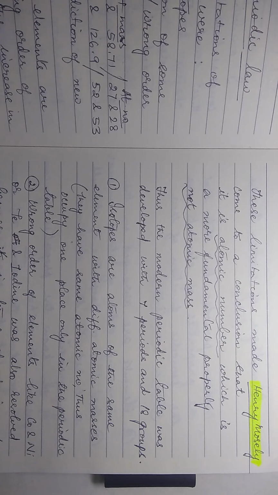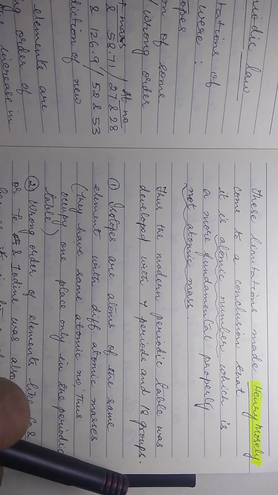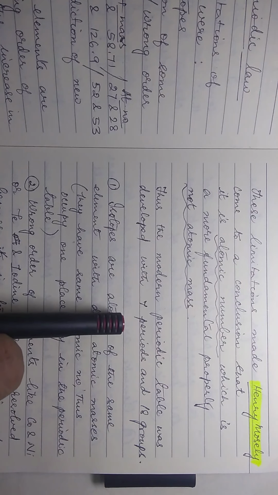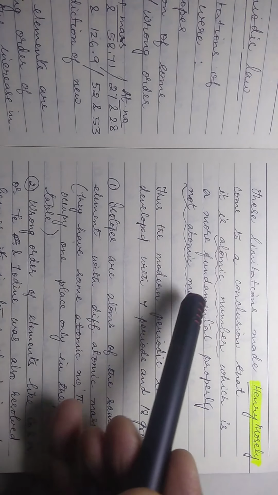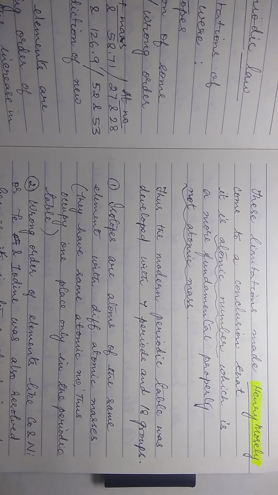So the modern periodic table was developed with 7 periods and 18 groups. Now what are periods and groups? I have already told you. Periods are horizontal rows and groups are vertical columns. These are the groups, these are the periods. Okay? So now let us see one by one.